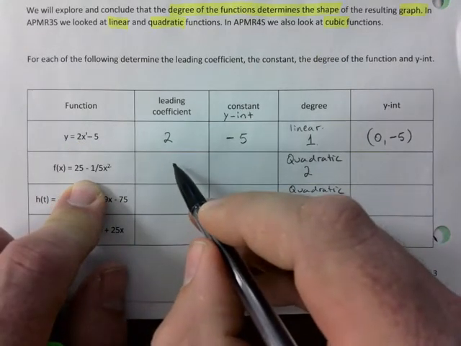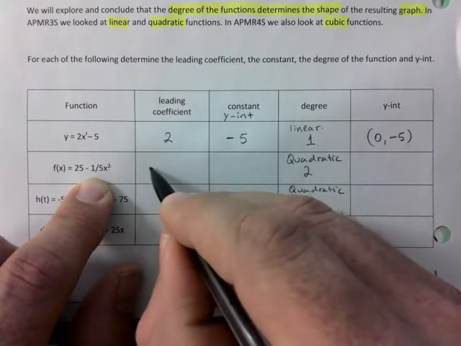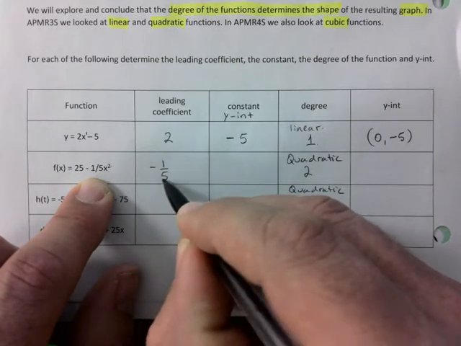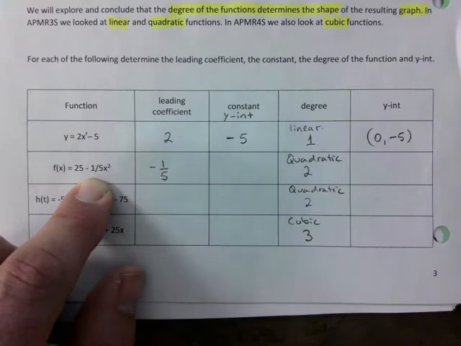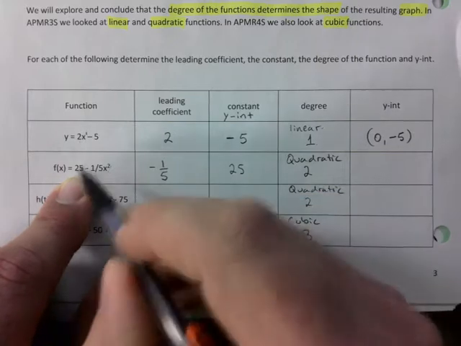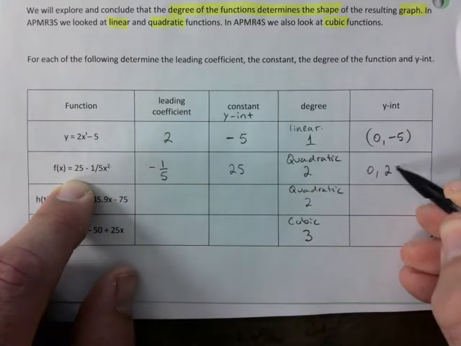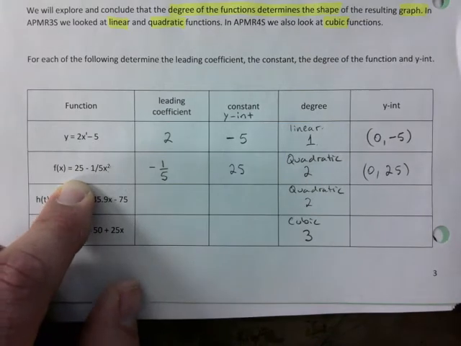So we grab that straight from here and just plug it in there. Next, here, what's the leading coefficient? The highest power is x squared. It's actually negative 1/5, okay? You got to take the sign with you. The constant here is positive 25, because look at 25, right? It has a positive in front of it. And the y-intercept, therefore, would be that.